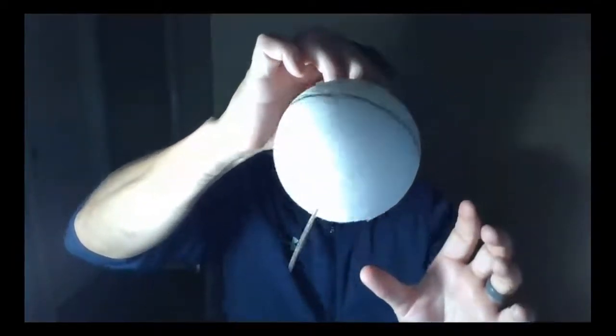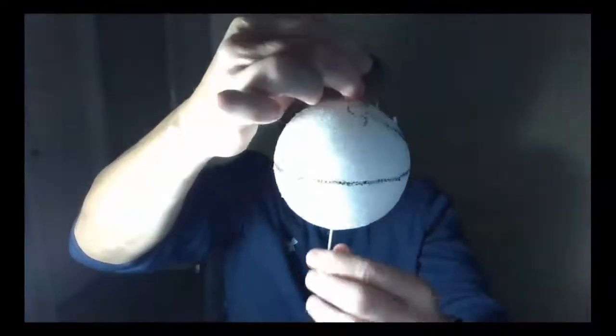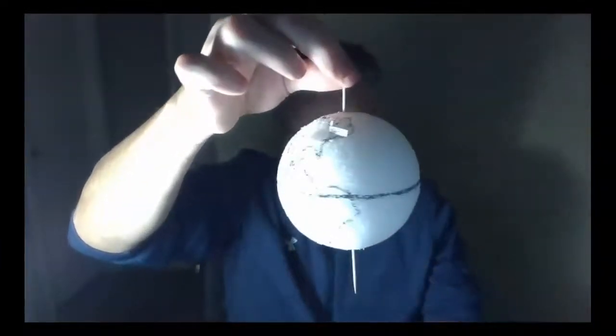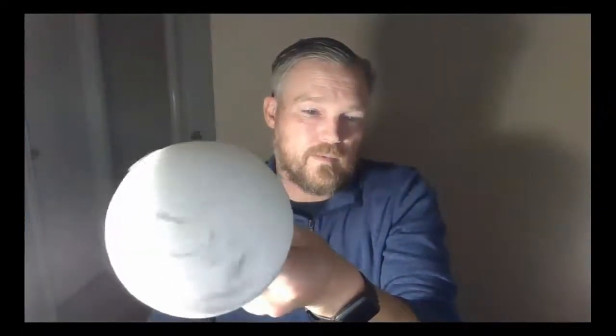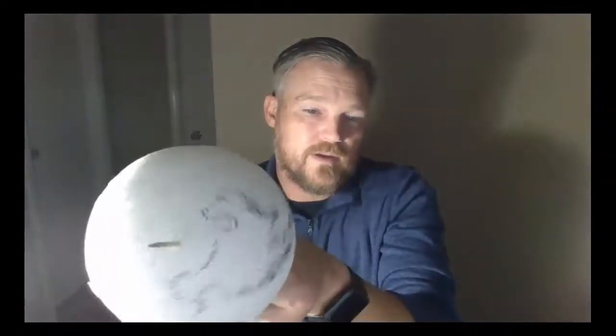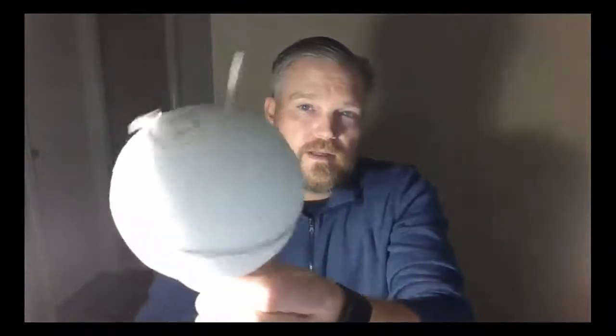Just to show you that I'm not fooling with you, that's the same thing. So the northern hemisphere is going counterclockwise, and the southern hemisphere is going clockwise. It's going to be really, really important.